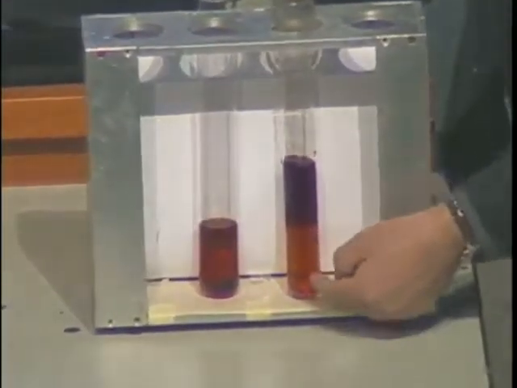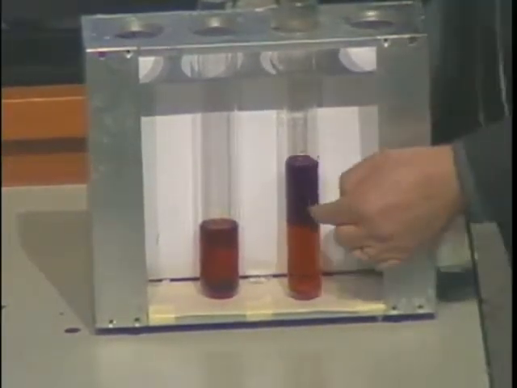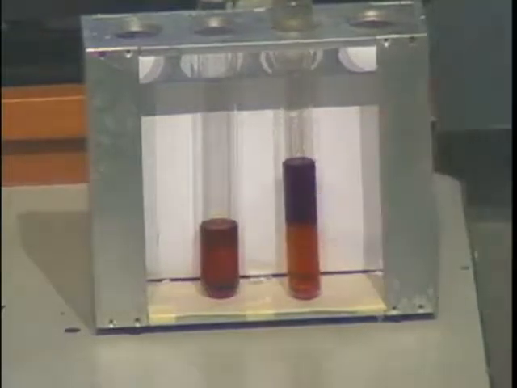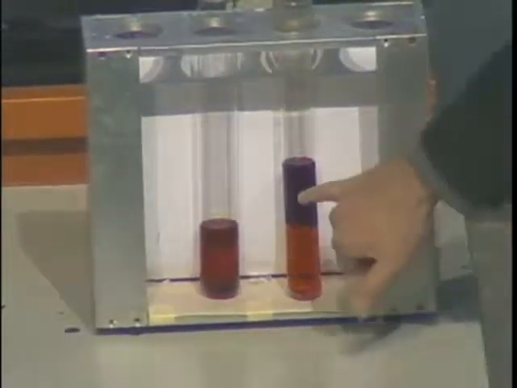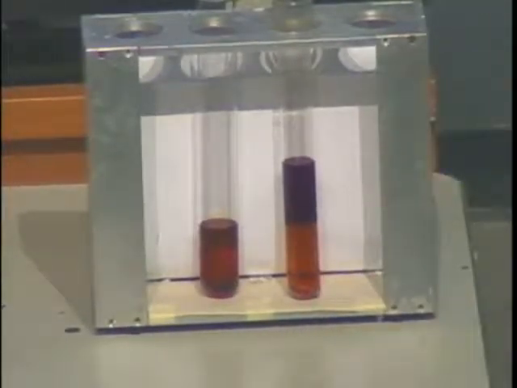And so it went from here. You see this is lighter compared to the one on the left. And it went into that phase. Now I could separate them with a separatory funnel, or I could suck off that supernatant solution with the pipette. And then I have it in an organic phase. Now I evaporate the solution. I have the iodine back in its elemental, or molecular, form.